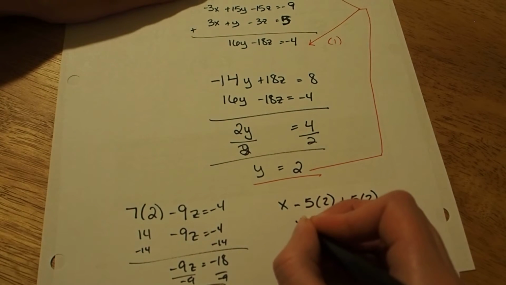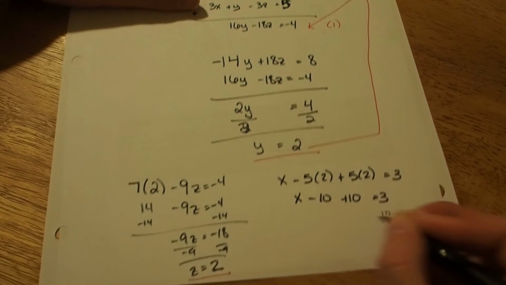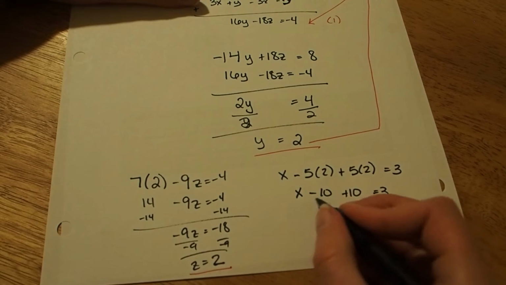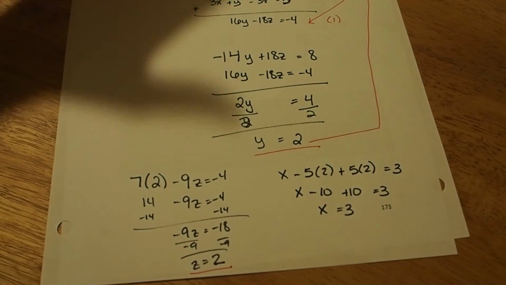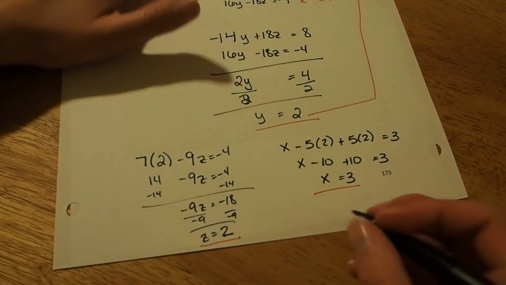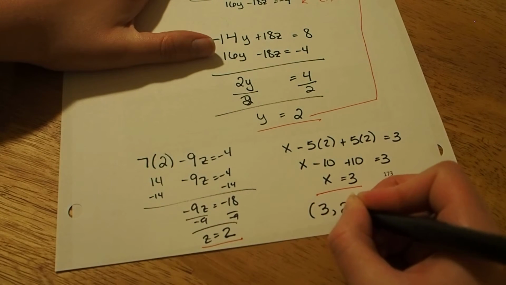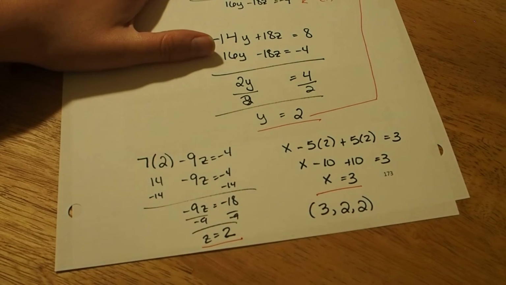So this gives me x minus 10 plus 10 equals 3. So in this case, since those add to 0, I just get x is 3. Phew, finally found all 3 of our values. So my solution is going to be the ordered triple, 3 for x, comma 2 for y, comma 2 for z. All right.